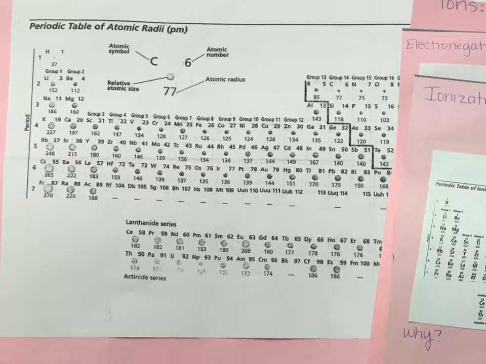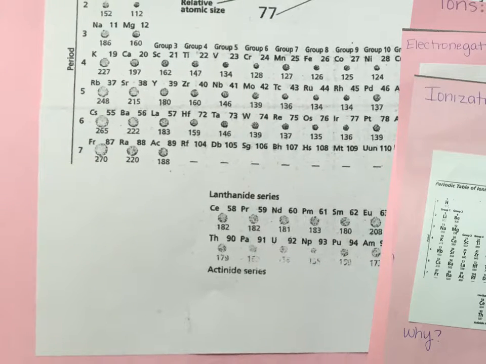The sentence stem that you should be using, I have to give this to you because first period it got a little lost on them what exactly I was asking. So what you're saying is: across a period, blank either increases or decreases, okay?